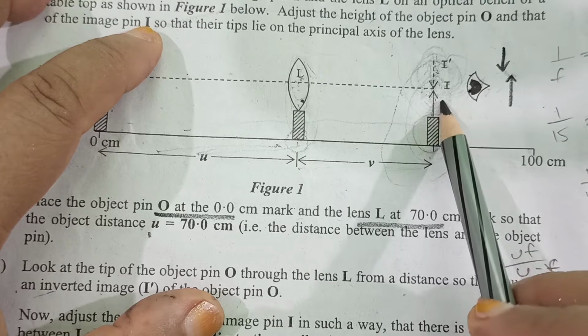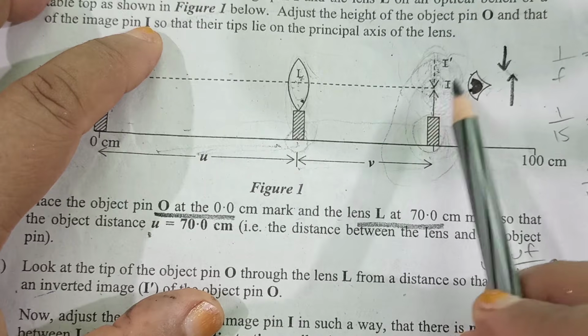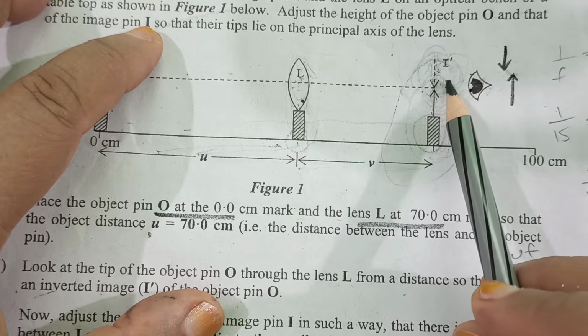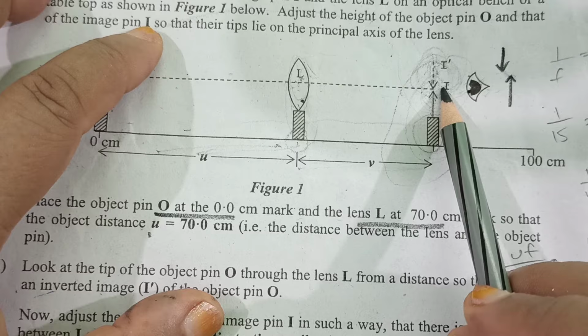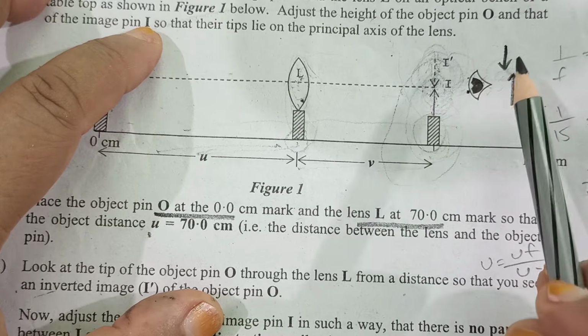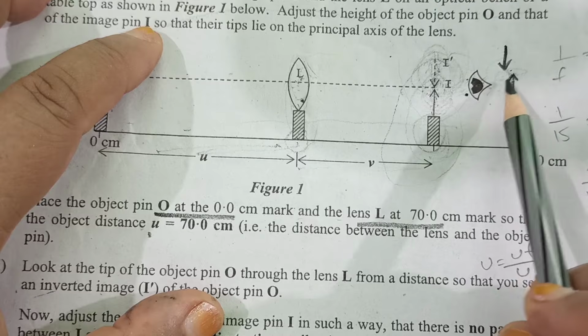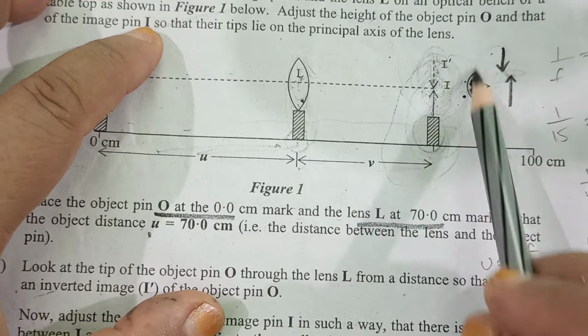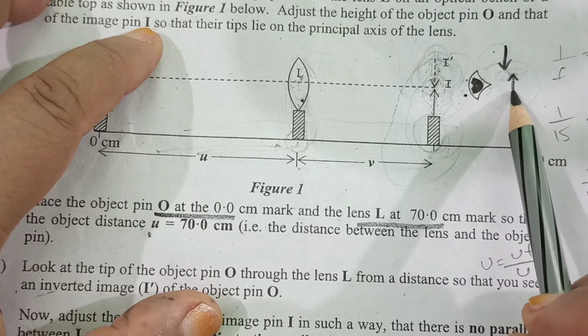So when it is tip to tip connected, then you will be confirmed that there is no relative motion and parallax is perfectly removed. But if it is not tip to tip connected and it is in this situation, then if a little relative motion is left in the adjustment, you will not be able to detect it.